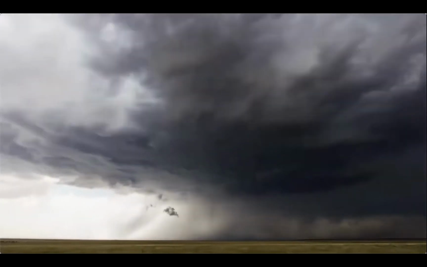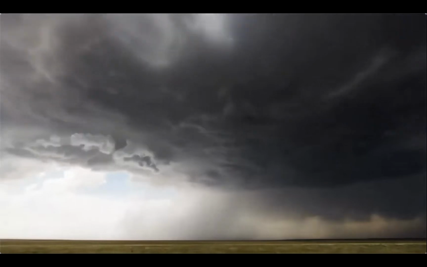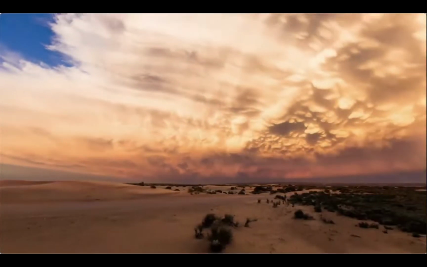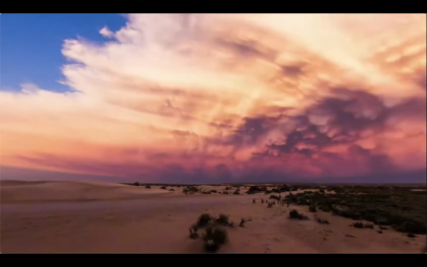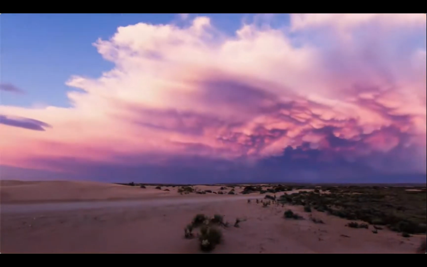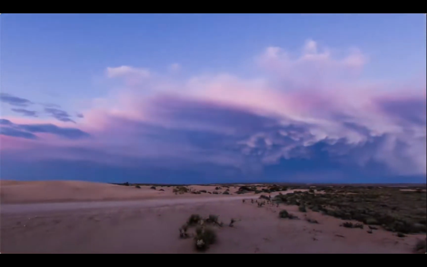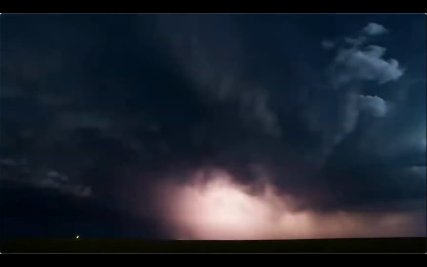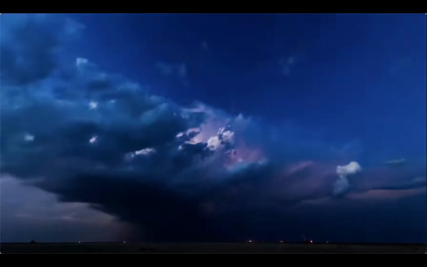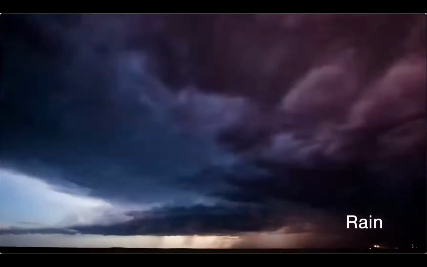Although we've already mentioned that rain is a form of precipitation, here's another look at different storms letting all that water fall down from our atmosphere. So this is a wonderful look at different storms creating different types of precipitation, mainly rain.